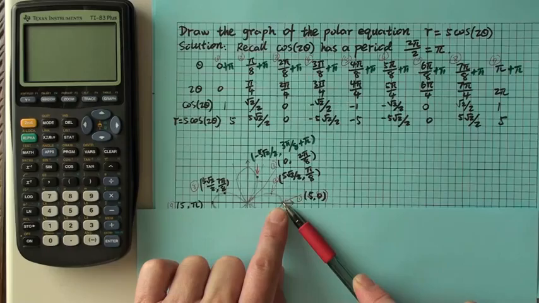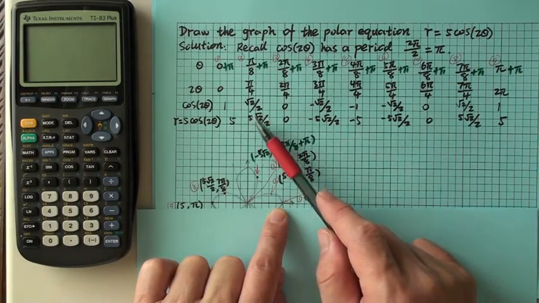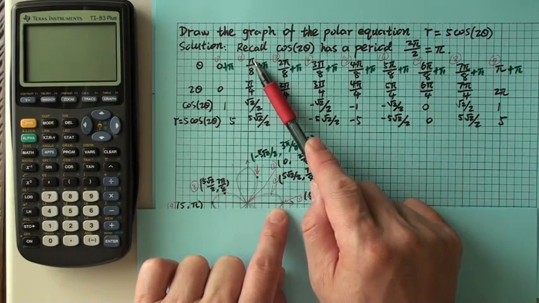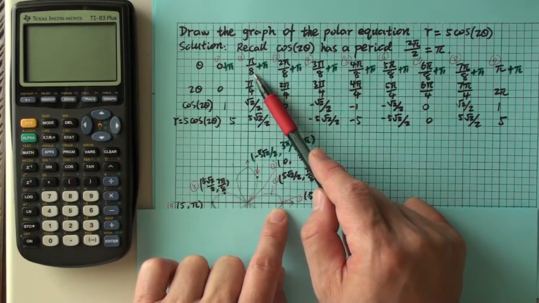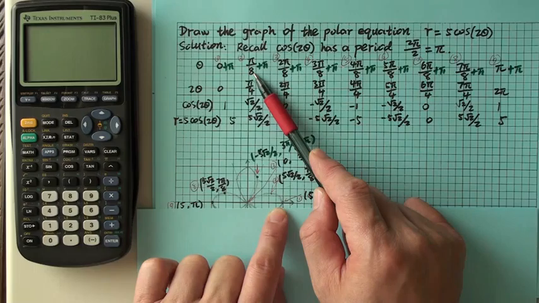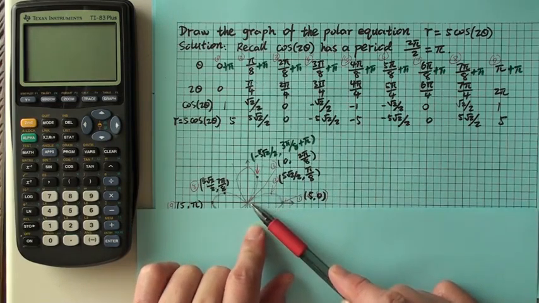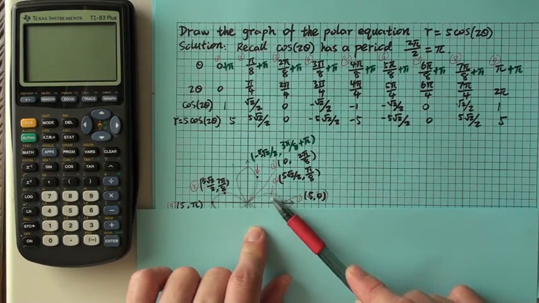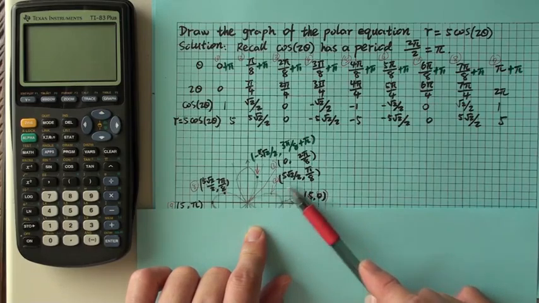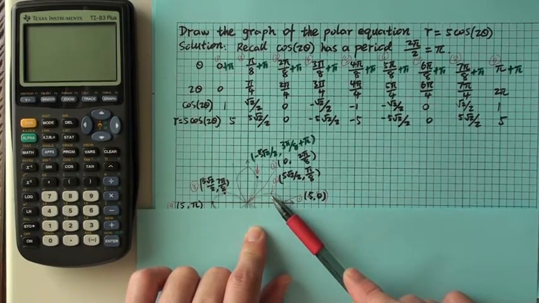The second point is pi over 8. Pi over 4 is 45 degrees, so pi over 8 is 22.5 degrees. So it's basically like this. The angle is very small, pi over 8.